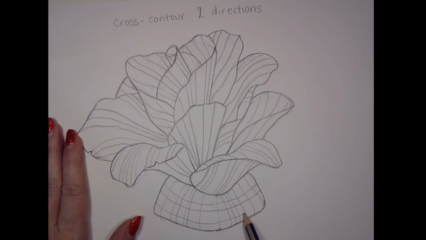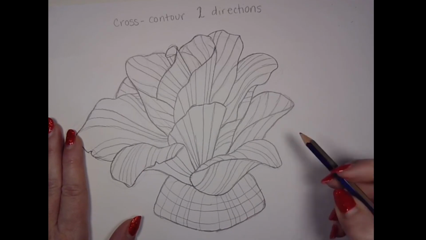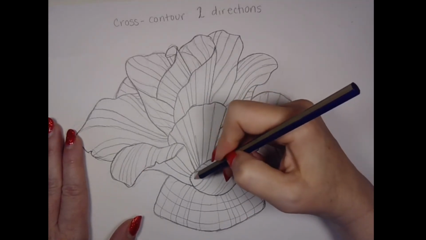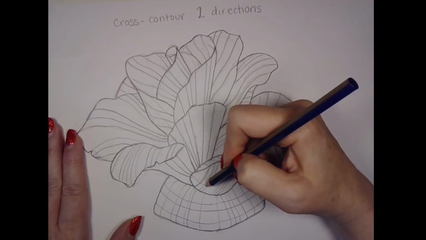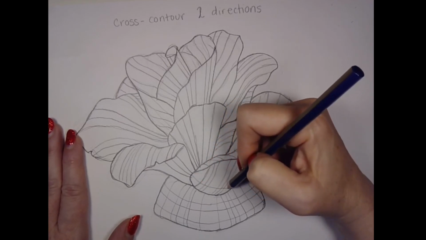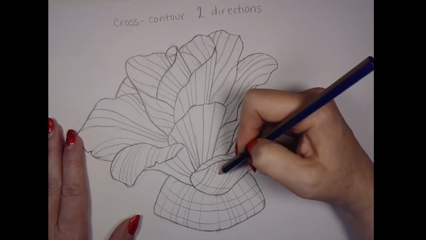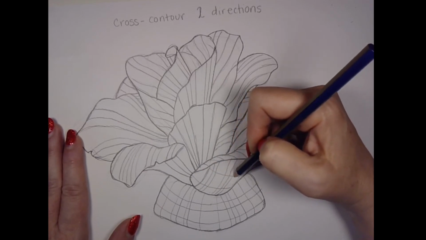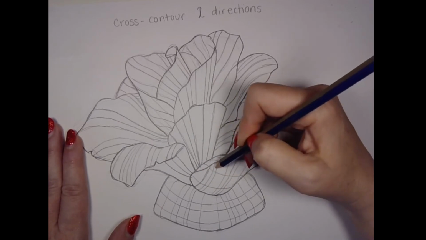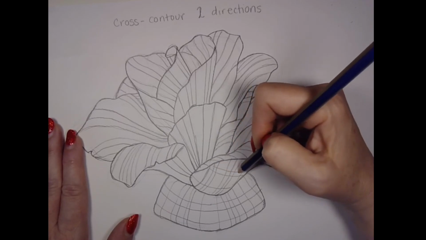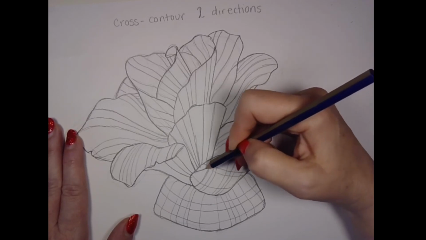You can do a lot or a few lines. Now I'm going to go on to this leaf. So it's going to give us a deeper understanding of the curves of the surface because it's showing two directions. And you could do it in any unlimited number of directions, but then it might start looking a bit weird.